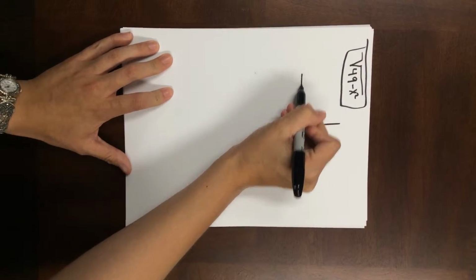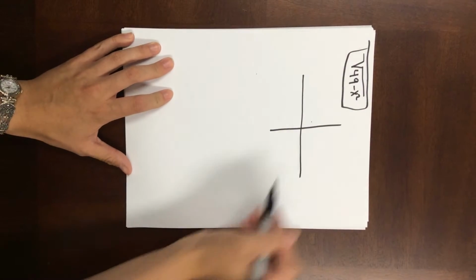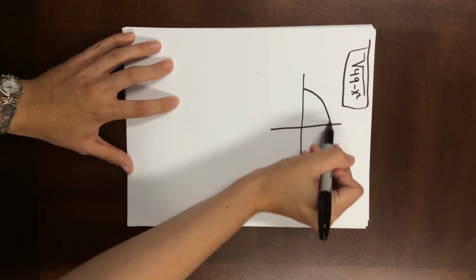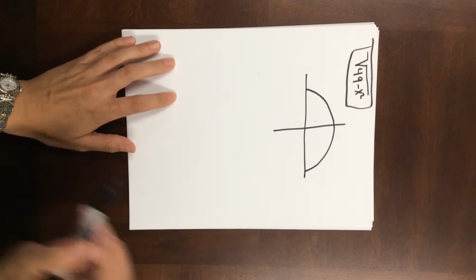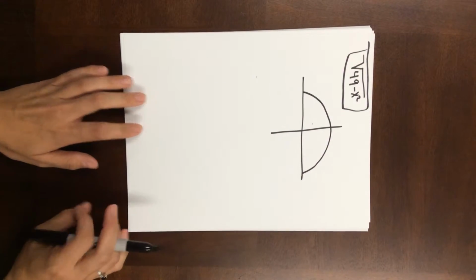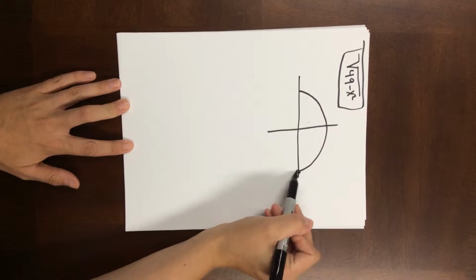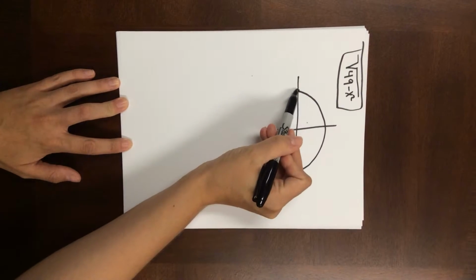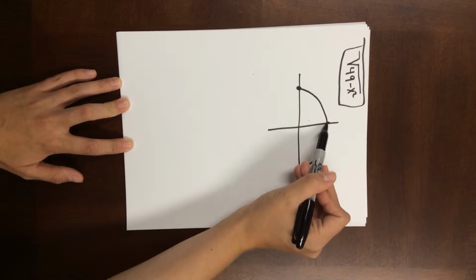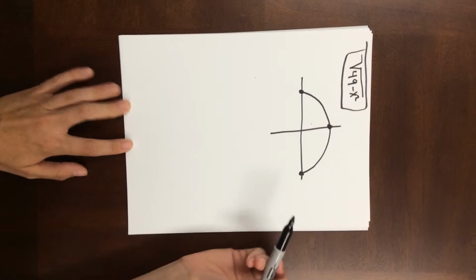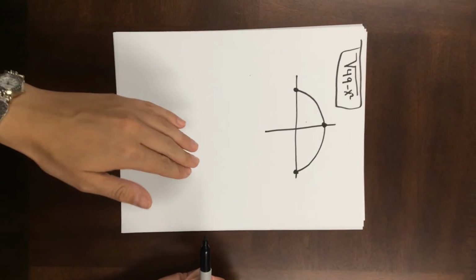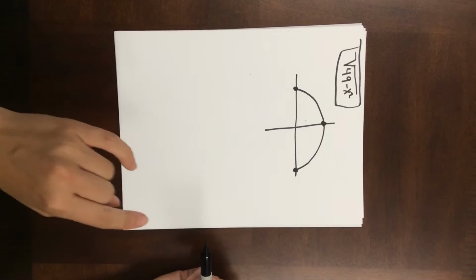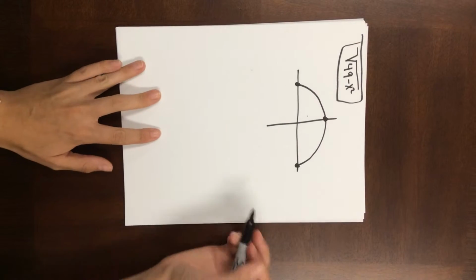So here's my y and x axis, and it graphed out as a semicircle, and then I noted points of intersection. So this point here, and this point on the x-axis here, and I found them by looking at it, and then I confirmed it by looking at the table for the graph values.